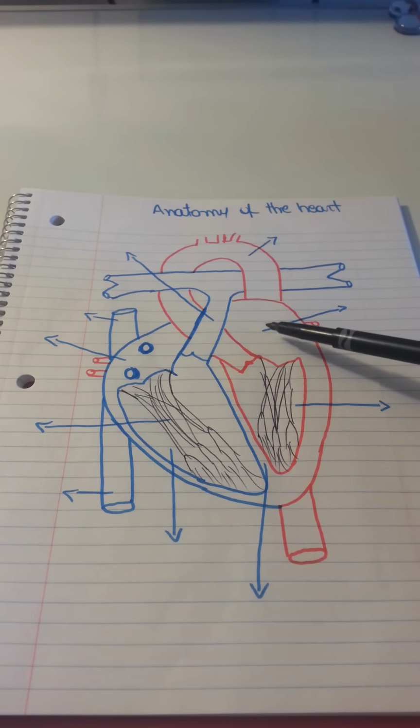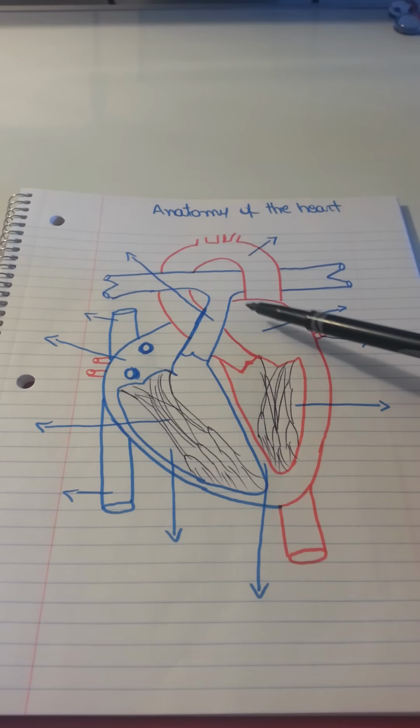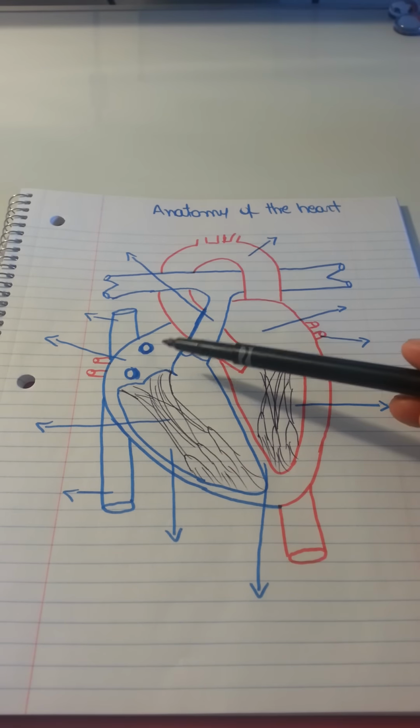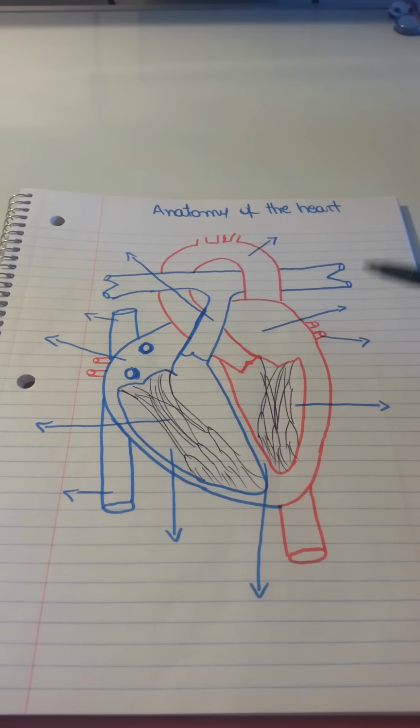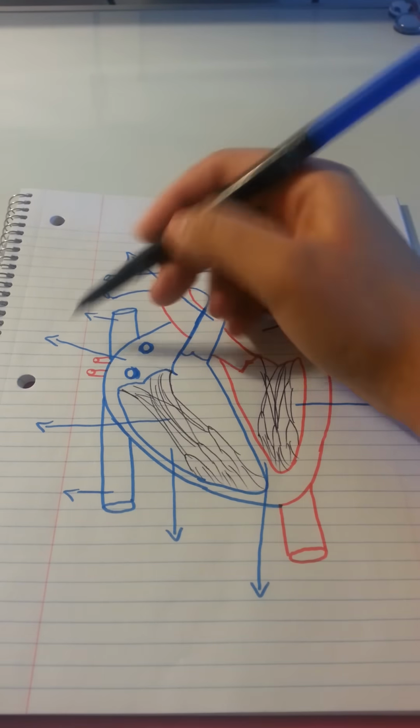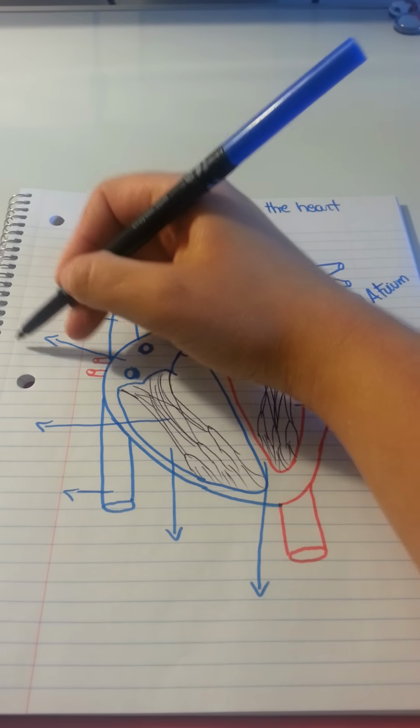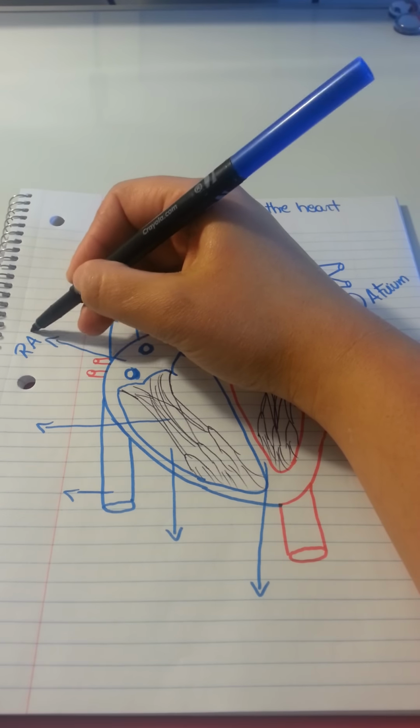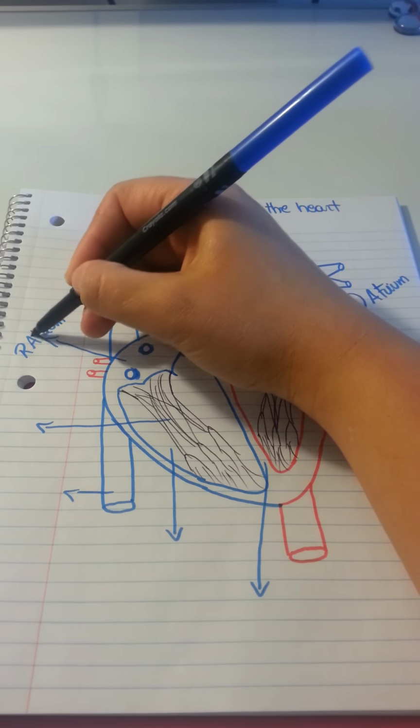So the heart has two atria. And when you refer to only one of them, then it would be an atrium. So here would be the left atrium. And this one would be the right atrium.